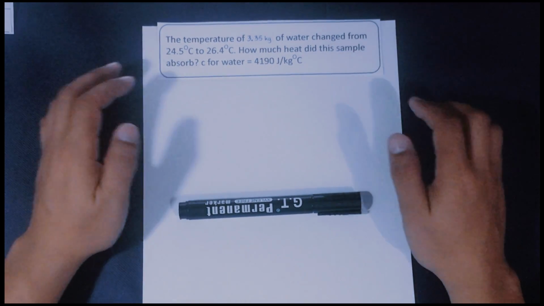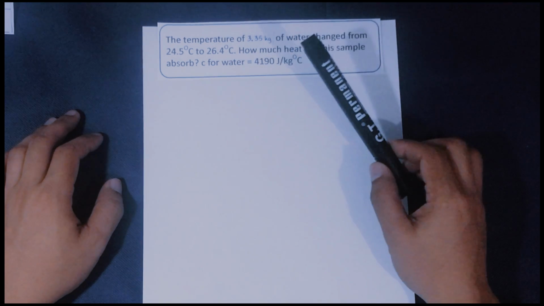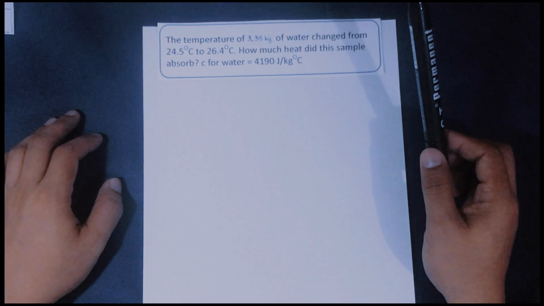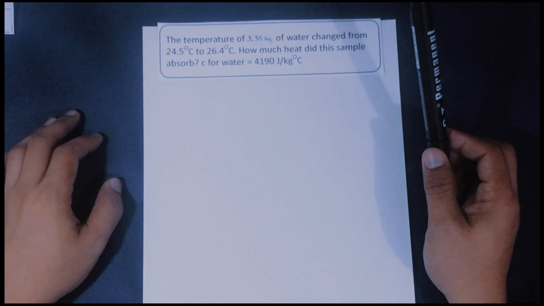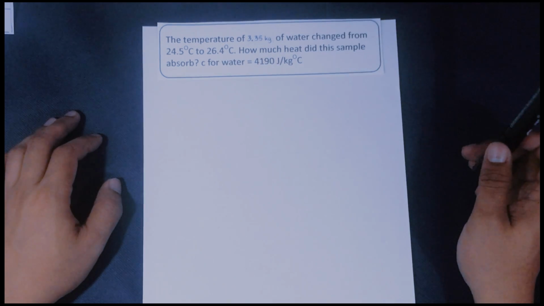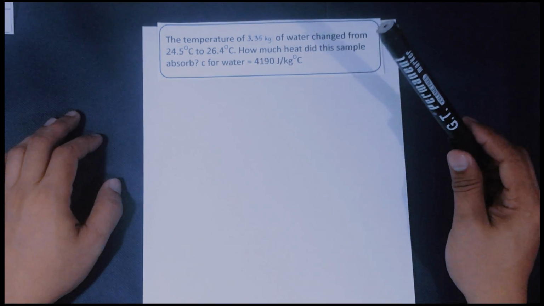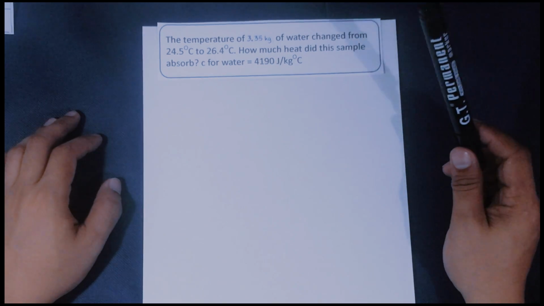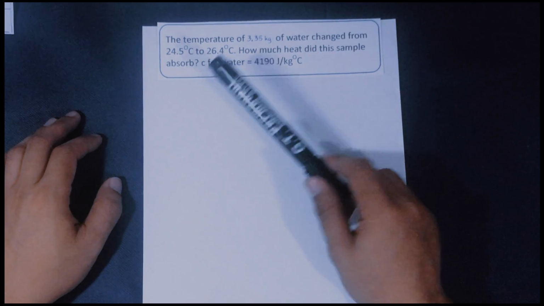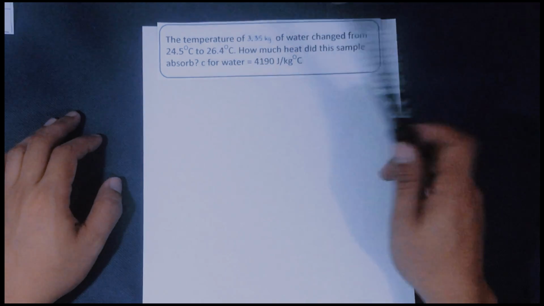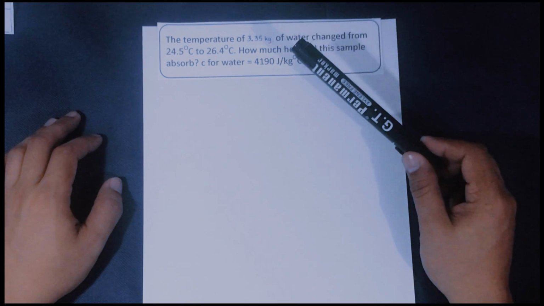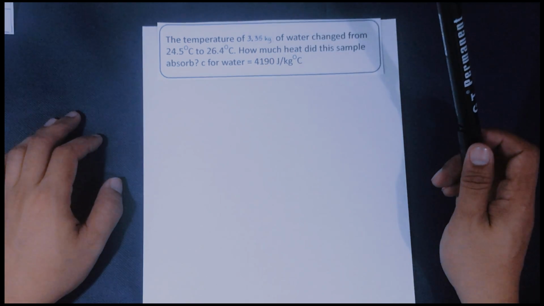In this question, it is said that the temperature of 3.35 kilograms of water changed from 24.5 degrees Celsius to 26.4 degrees Celsius. The question is, how much heat did this sample absorb, knowing that the specific heat of liquid water is 4,190 joules per kilogram degrees Celsius.